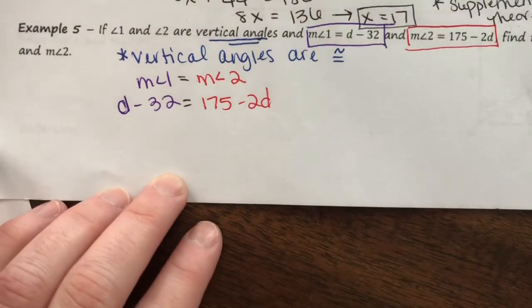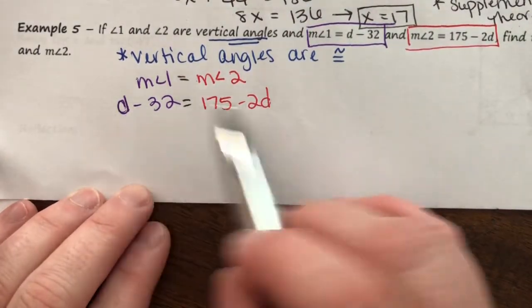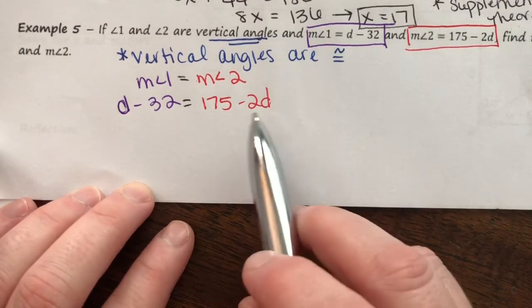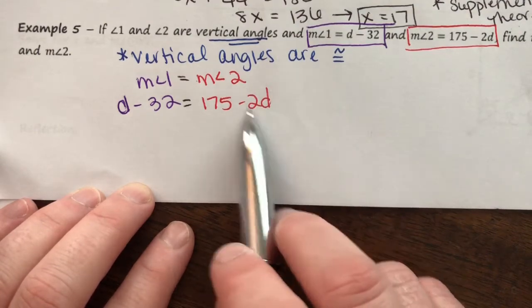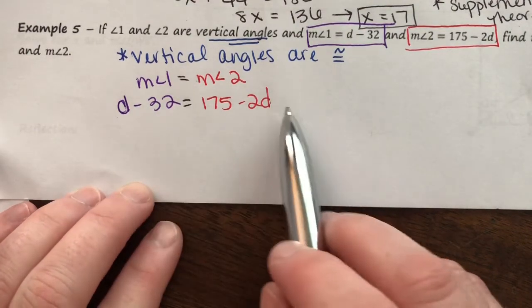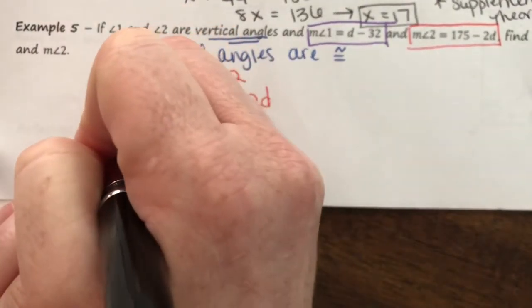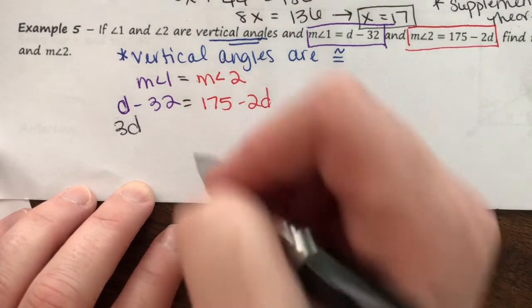And then I can start solving for d with my algebra. So here I've got d's on both sides. I always want to get rid of the smallest variable, the smallest d. So I'm going to add 2d to cancel this out. Negative 2d is smaller than 1d. So I'm going to add 2d here and that goes away. I'm going to add 2d here and I get 3d minus 32 equals 175.